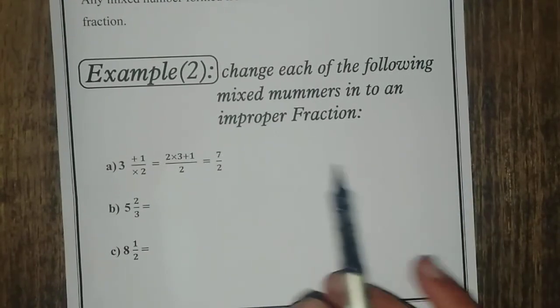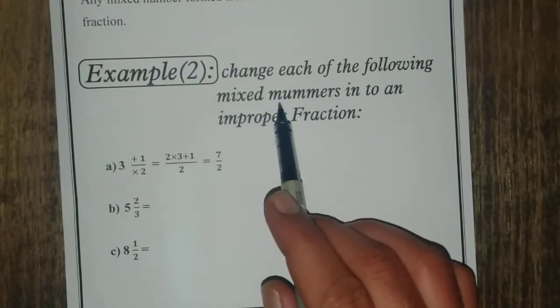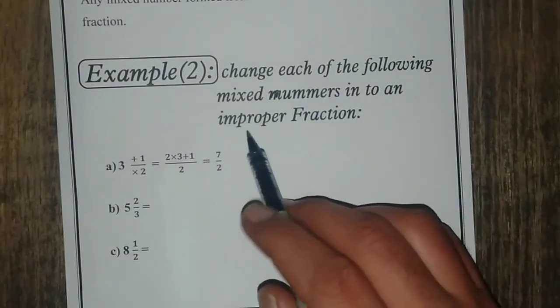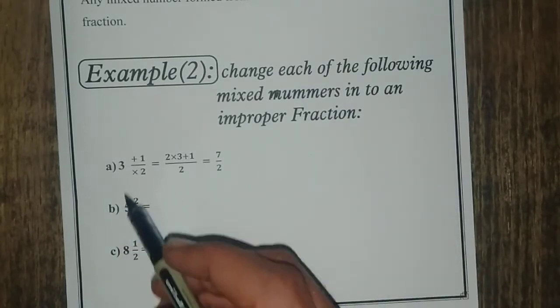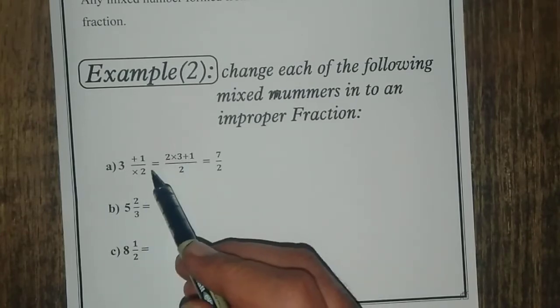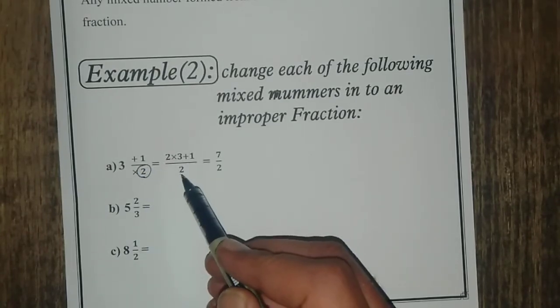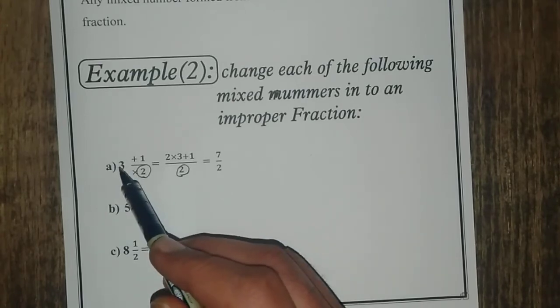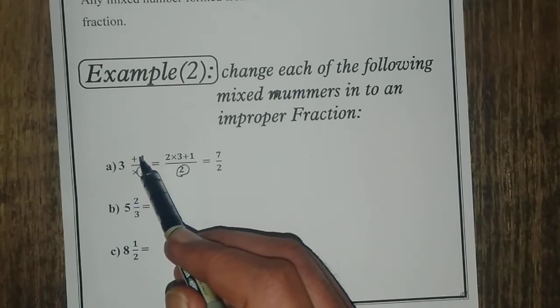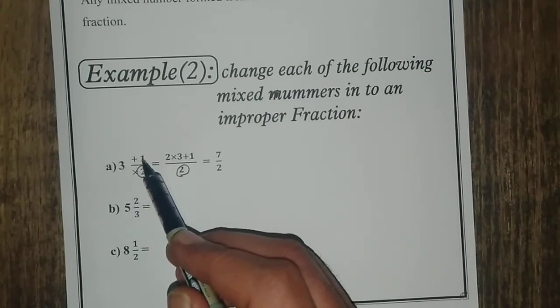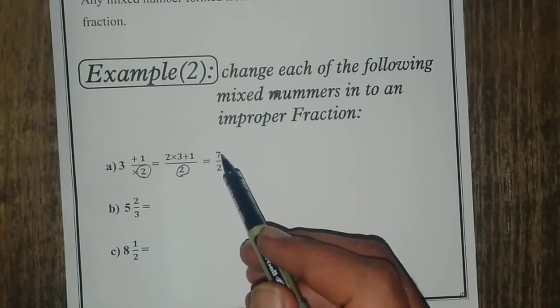Example 2. Change each of the following mixed numbers into an improper fraction. Example number A, 3 and 1 over 2. We will put the same denominator and multiply 2 by 3. 2 times 3 equals 6, and add the result to the numerator, which is 1. 6 plus 1 equals 7. 7 over 2.